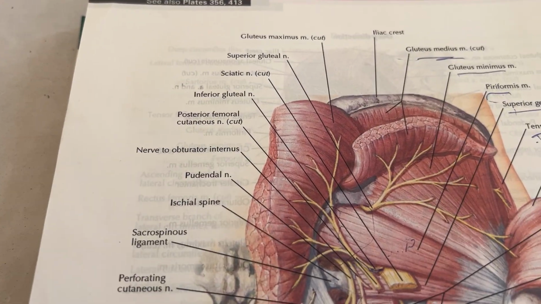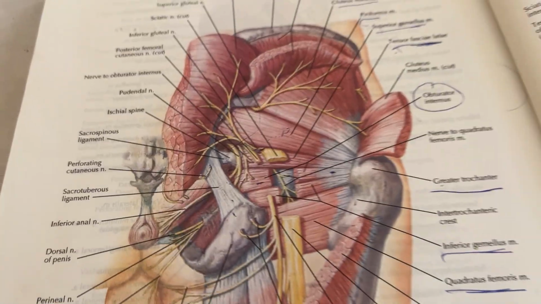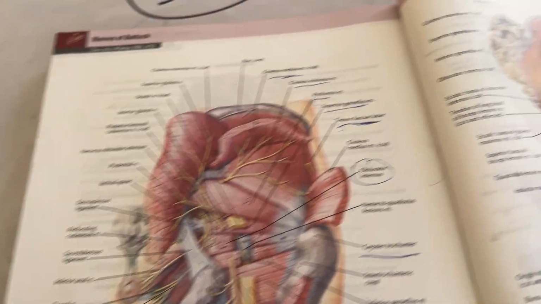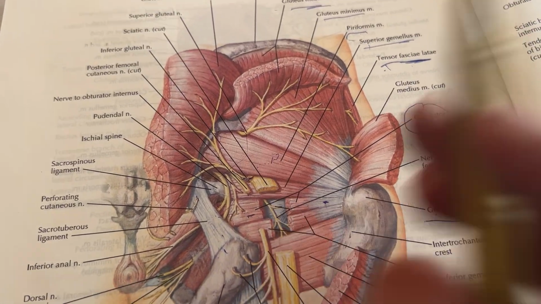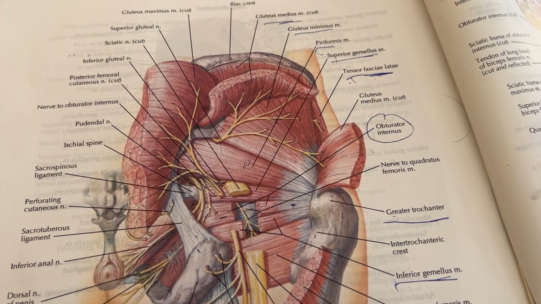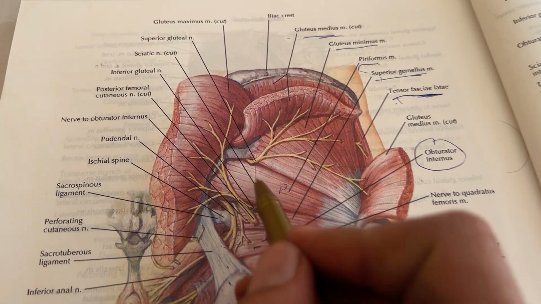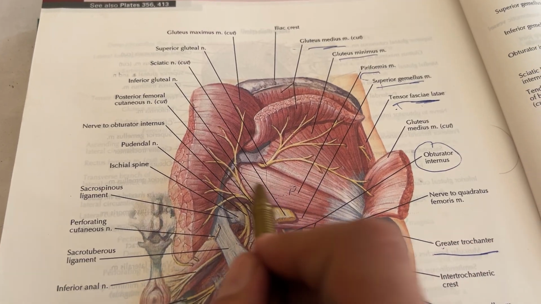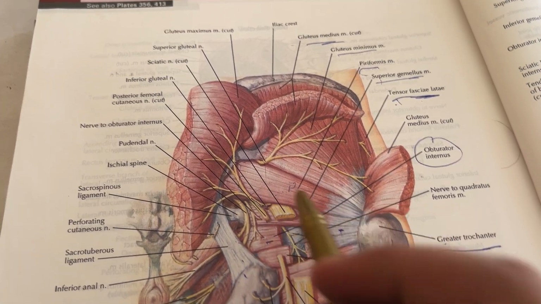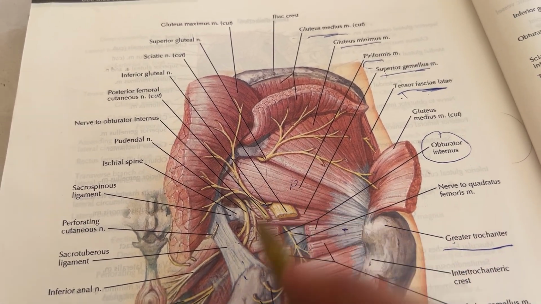Now we will talk about the contents of the lesser and greater sciatic foramen. The first important content of the greater sciatic foramen is the piriformis muscle. So the muscle content of the greater sciatic foramen is piriformis.